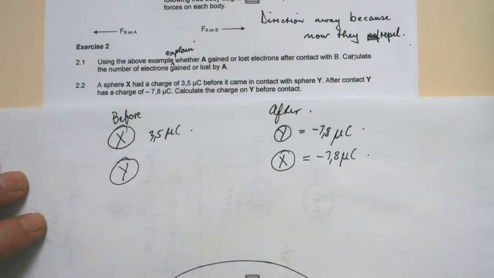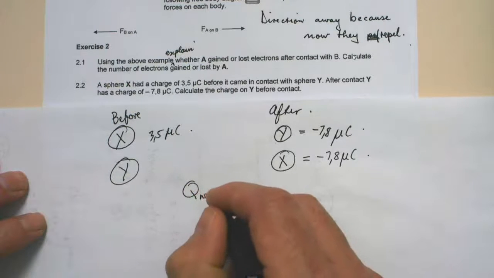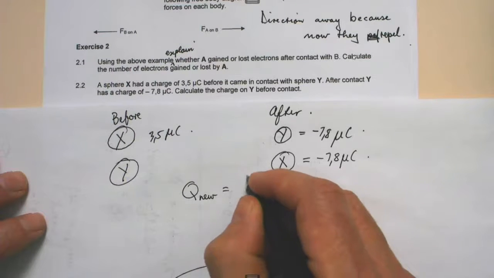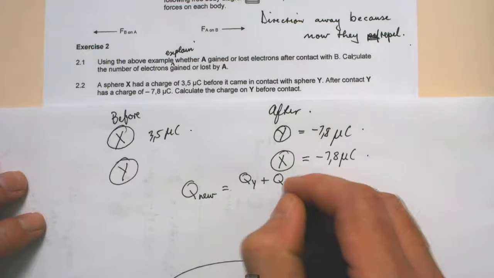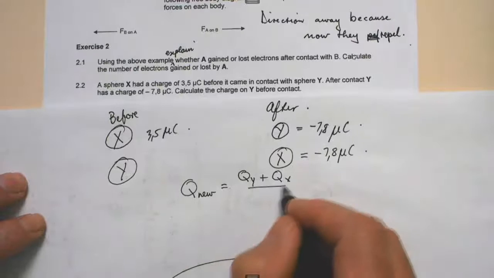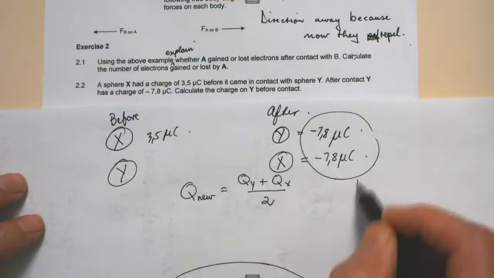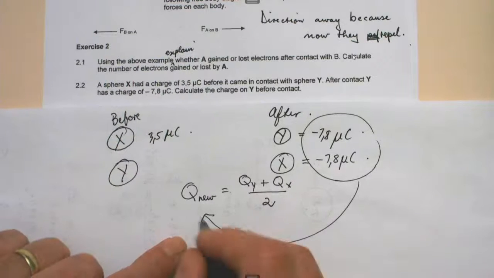Alright, so now we're talking about contact. So the new charge, which is the same for both of them, will be equal to the before charge of Y plus the before charge of X. Alright, and that will be divided by 2. So we got this new value, after these two with their initial values have touched. Now, so I can say, okay, this is fine.